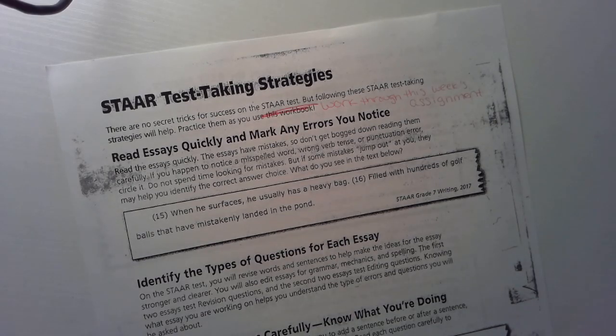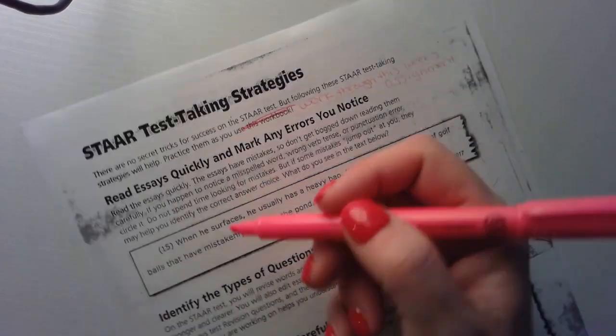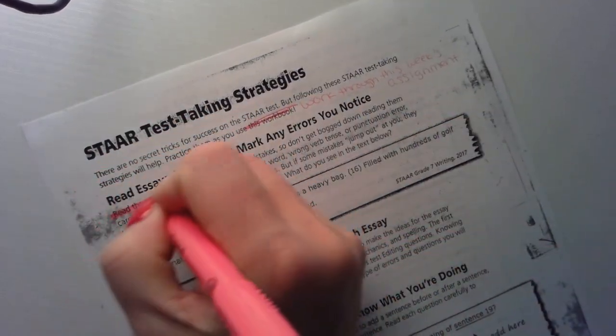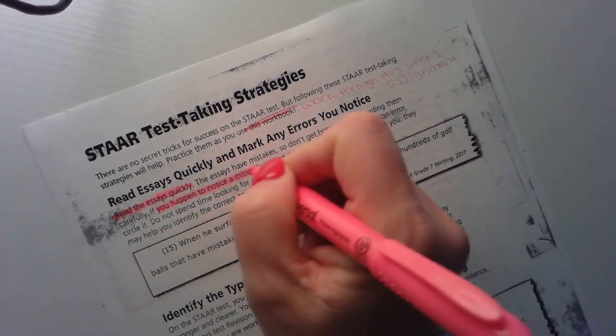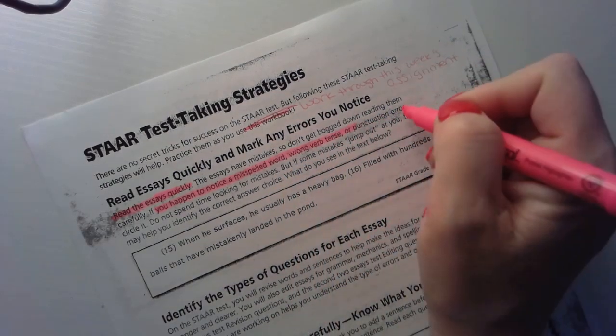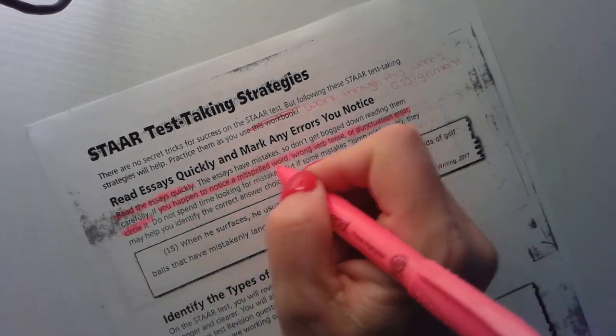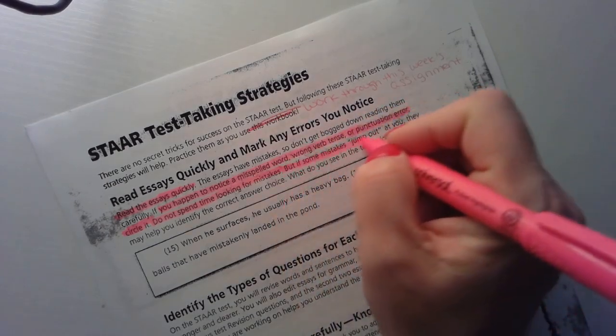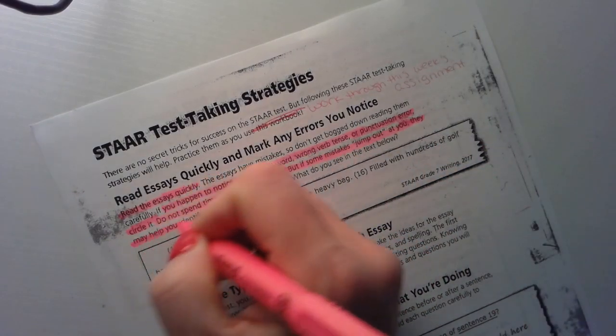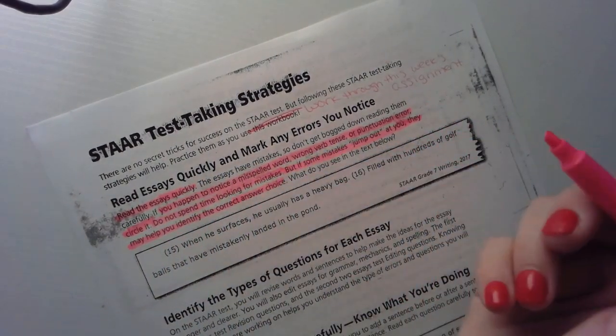All right, step 2. Now you're going to read the essay quickly, but slow down as you get to the highlighted sentences. Okay, so that's what this talks about right here. Read the essays quickly. If you happen to notice a misspelled word, wrong verb tense, or punctuation error, circle it. Do not spend time looking for the mistakes right away. But if some mistakes just kind of jump out at you, and they will, some of them may actually help you identify the correct answer choice.